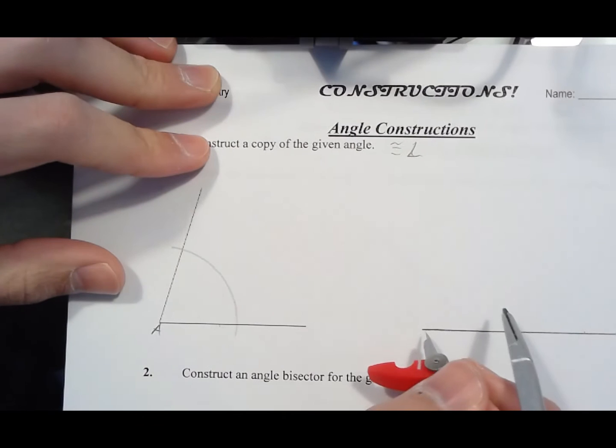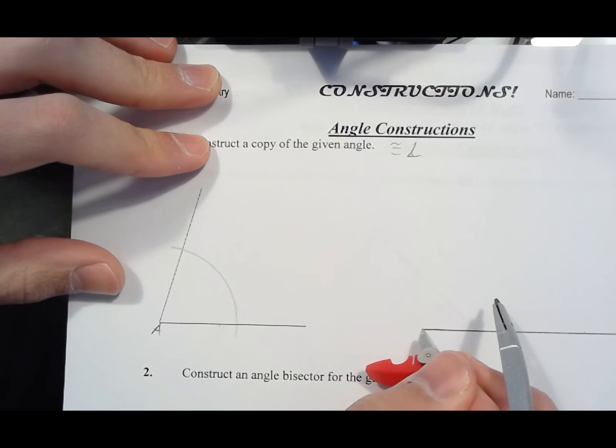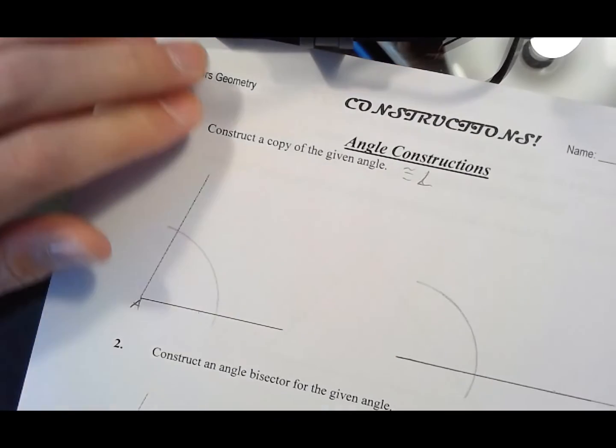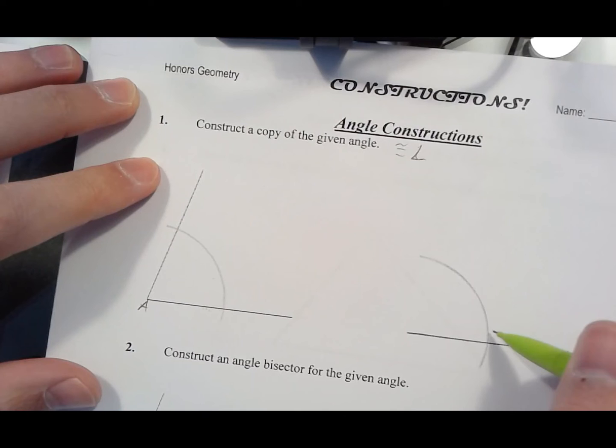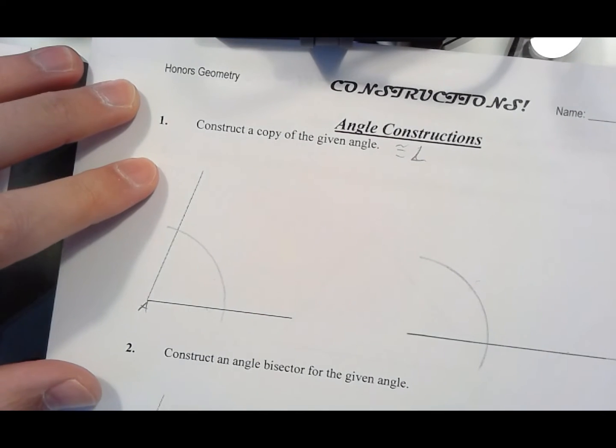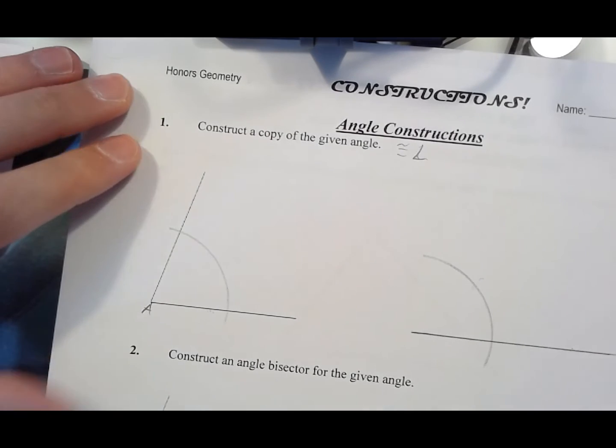Then I come over here to this, well, really either endpoint, doesn't matter, but I'll just go to this endpoint, and I'll make that same arc. Make sure it looks like the other one. Make sure you didn't do it just up to like here, because then it wouldn't go far enough. Okay, and then there's only one more thing.